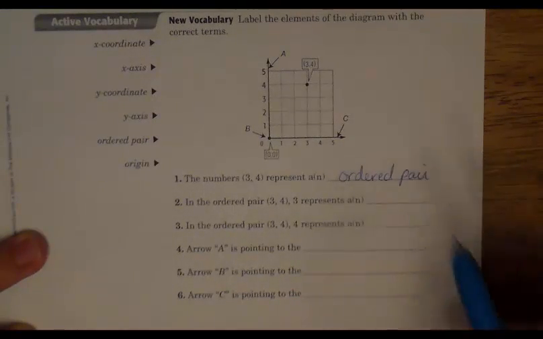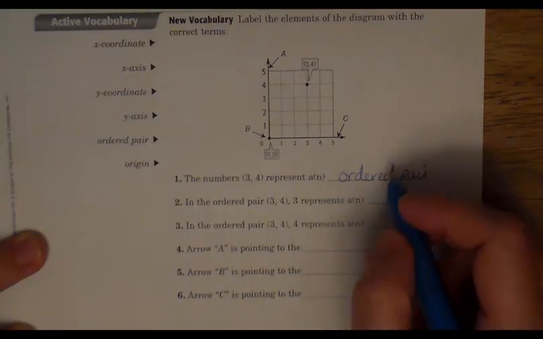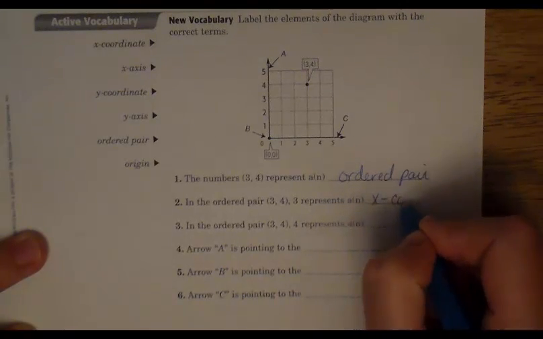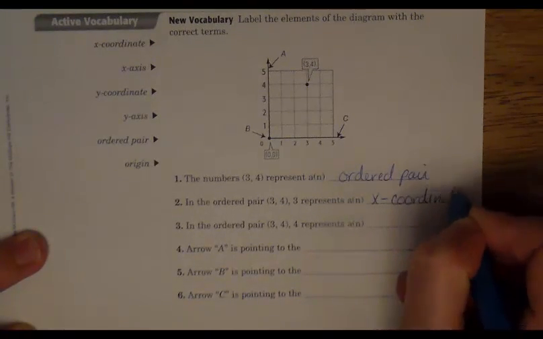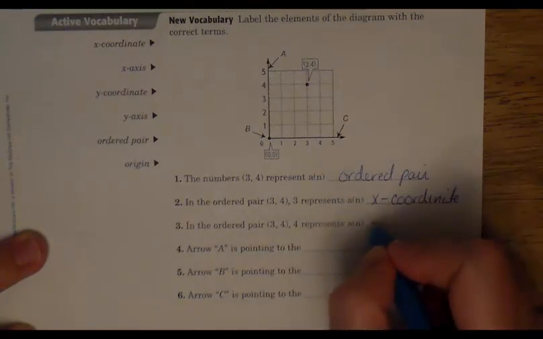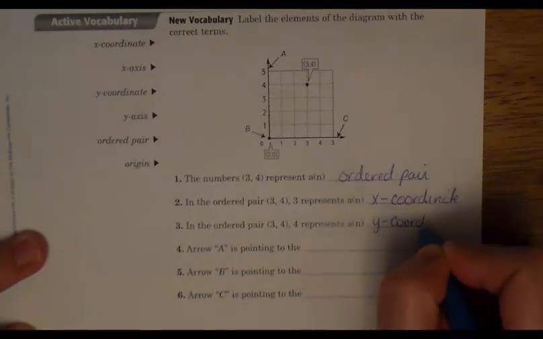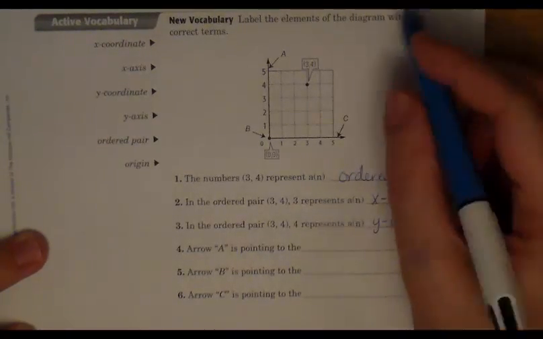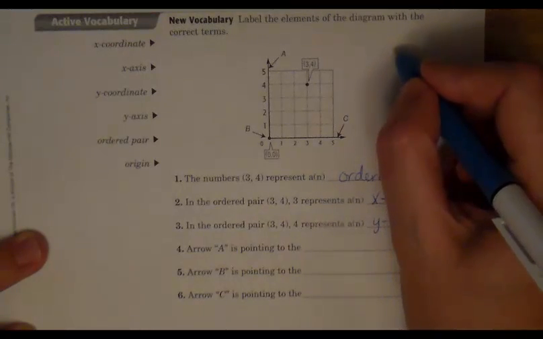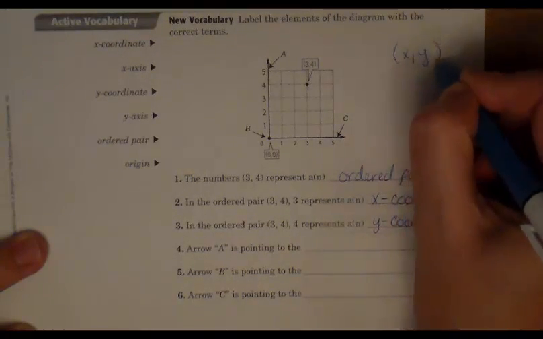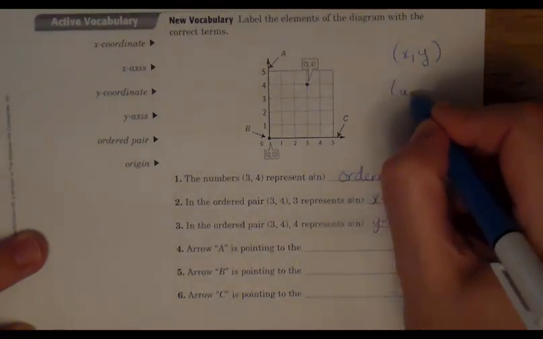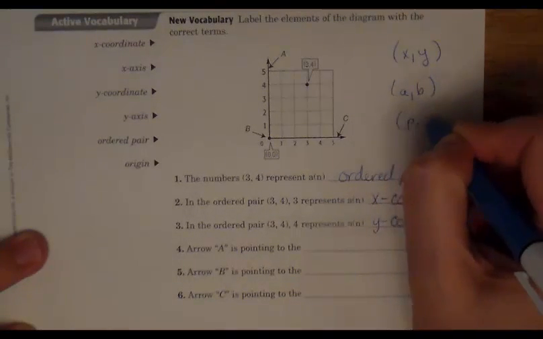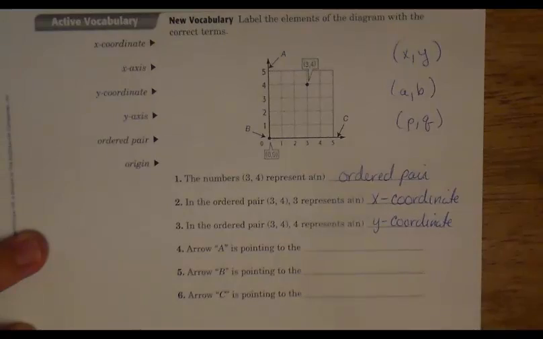In the ordered pair, 3 represents an x coordinate and 4 represents the y coordinate. And if we're not using x and y, the ordered pair is always alphabetical. So, traditionally XY, but it could be A, B, P, Q. Just remember it's always alphabetical.